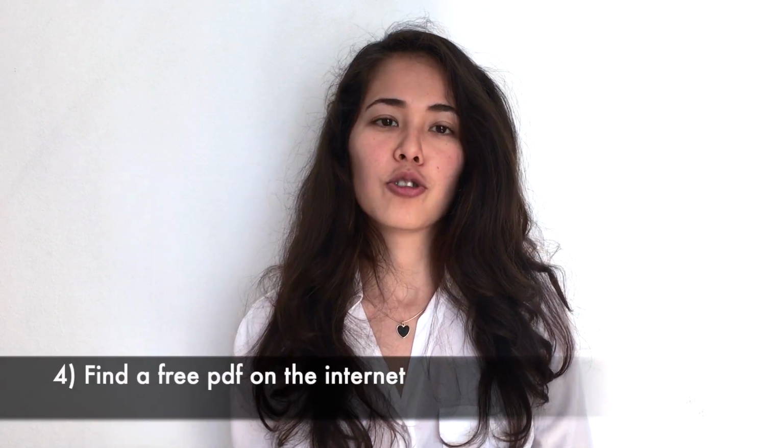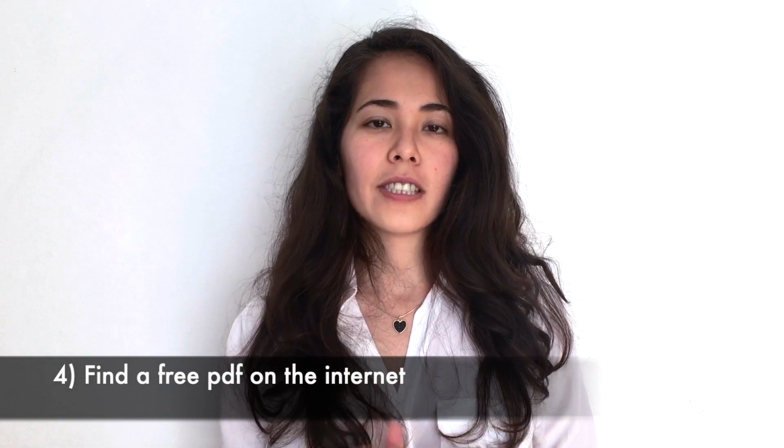And the fourth option is very simple. You just go online and Google the name of the textbook and add PDF or free, and then go through hundreds of pages trying to find a free version. But I do not recommend it because it's also time consuming. There's never a free textbook on the first page of Google search, so maybe you need to go to page 50 or something like that.